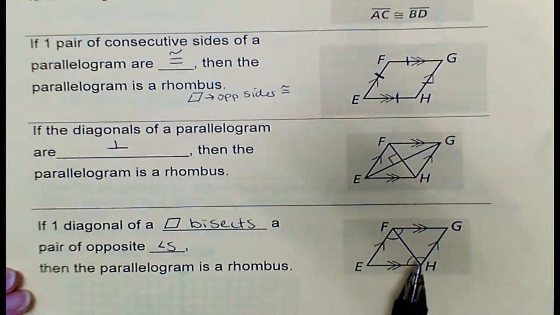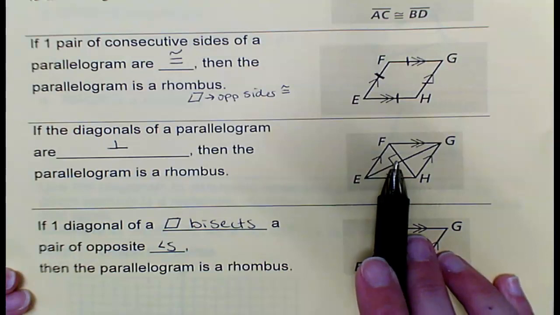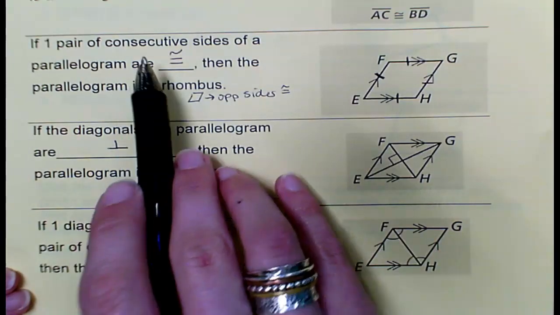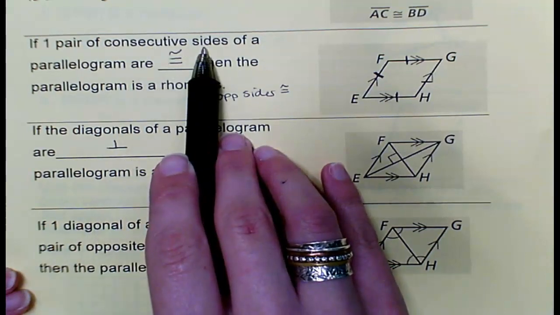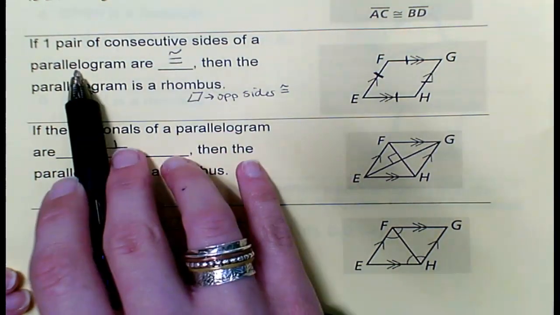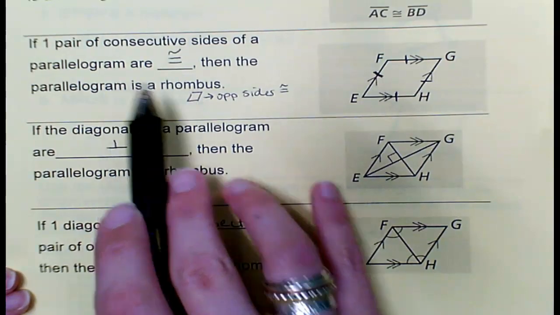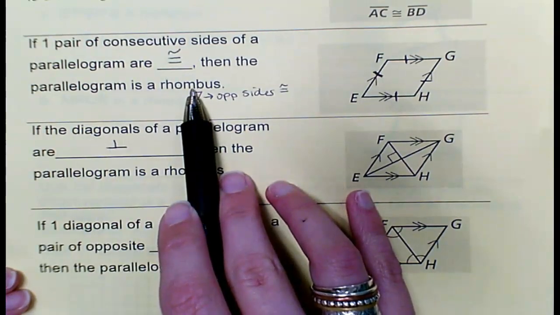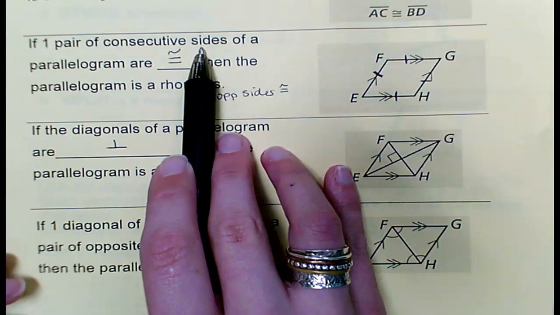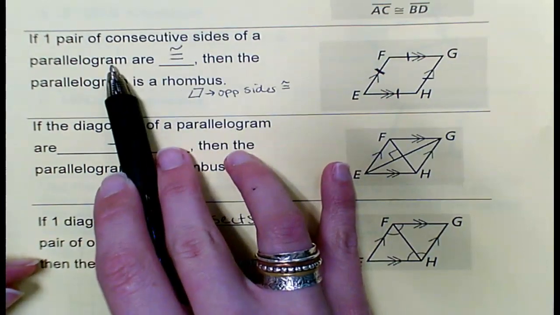This one talks about bisecting angles. This one talks about perpendicular diagonals. This one talks about consecutive sides. It says if one pair of consecutive sides of a parallelogram are congruent, then the parallelogram is a rhombus. So we have to have a pair of consecutive sides congruent, and it also has to be in a parallelogram.